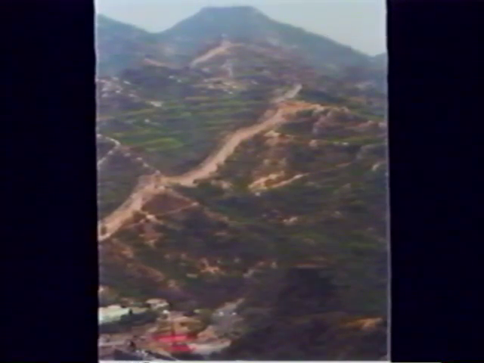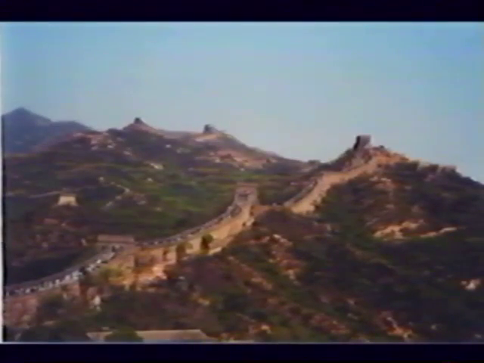It was about 25 feet high. The towers are 35 to 40 feet high. The towers were placed about 200 to 300 yards apart so that archers in each of two towers could hit someone halfway between them.